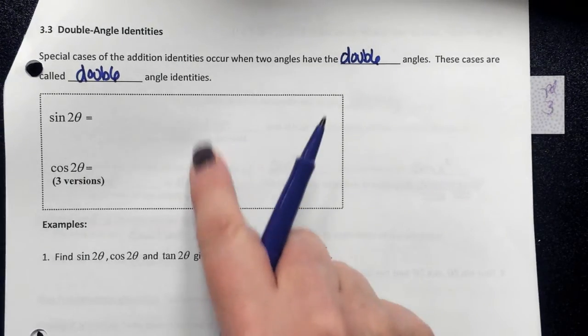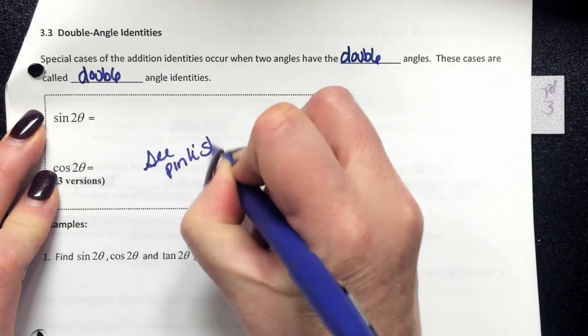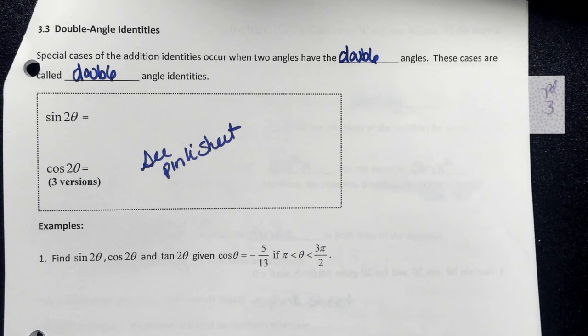Again, I'm not going to recopy this. You can see the formulas on the pink sheet. Okay? So like I said, all you have to know for the double angle identities is how to work them using the reference triangles. All right, so let's take a look at number 1.